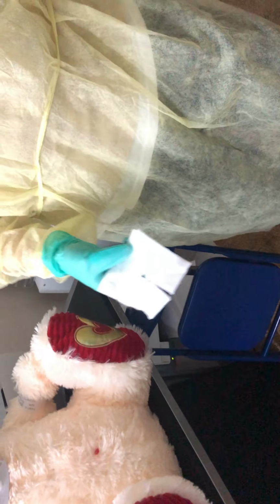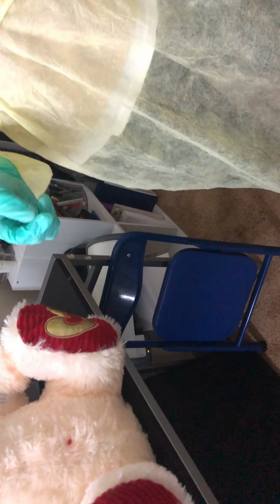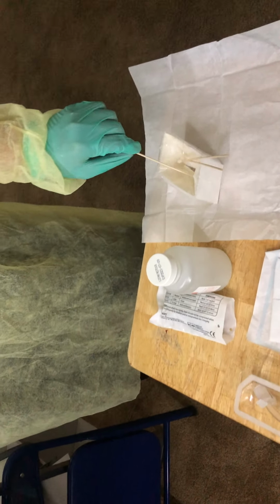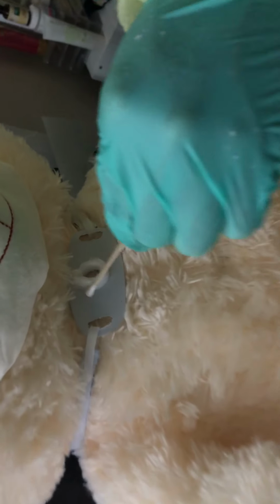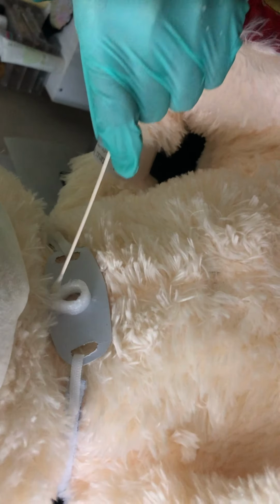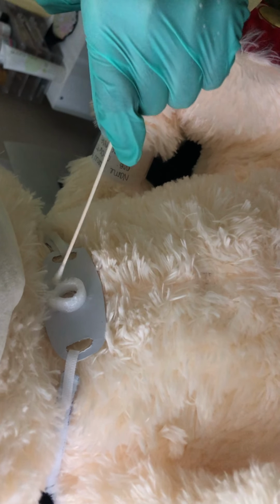And biohazard. At this moment, I'm going to pick a clean swab. I'm going to clean side, top, all the way to bottom. Clean the secretions. There we go. Away from my sterile field. Again, top. Take off all the secretions.